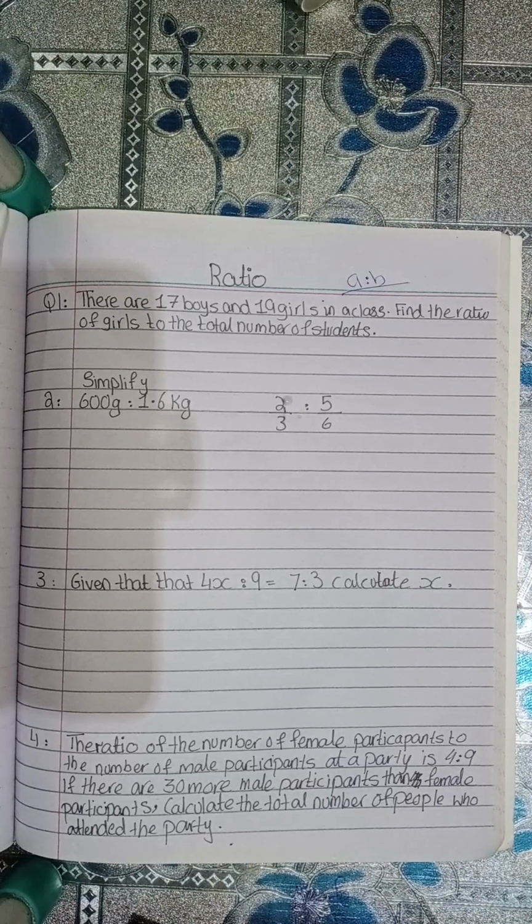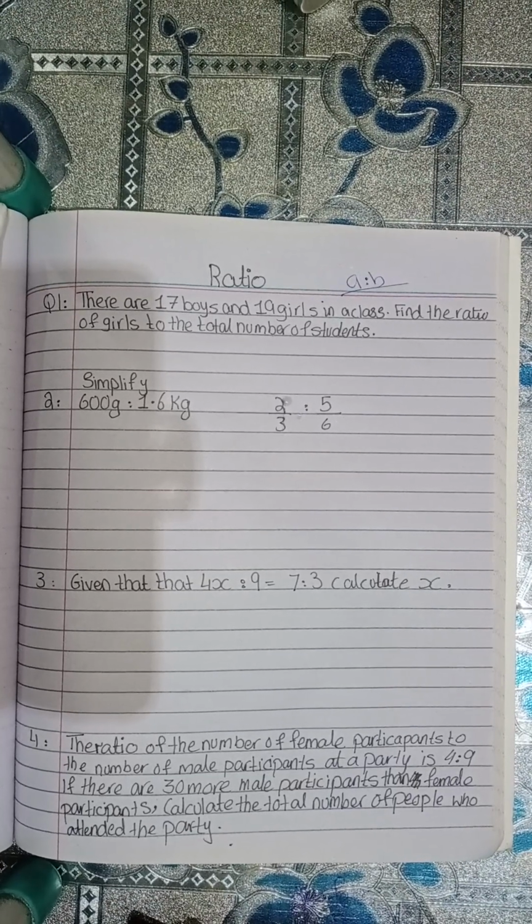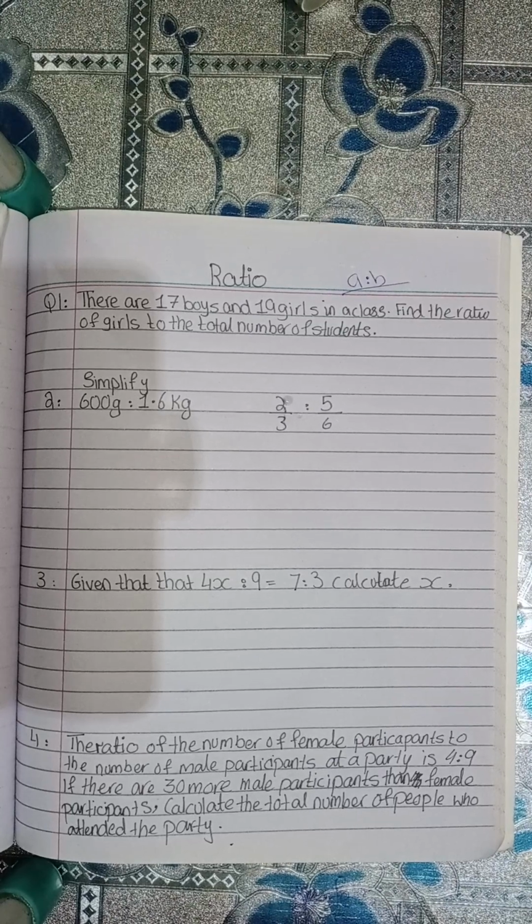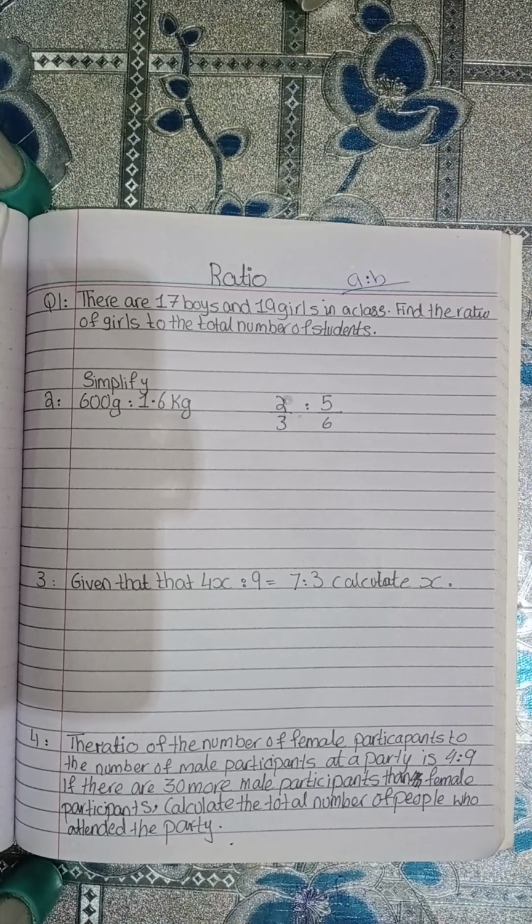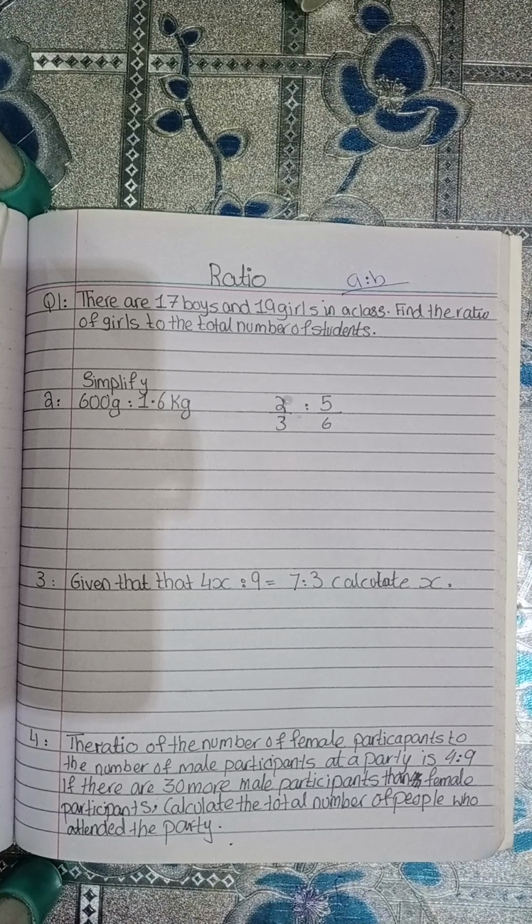So side by side in each question, I'm going to be giving you some introduction to the question as well, okay? It's some information. So let's get started with the first question.